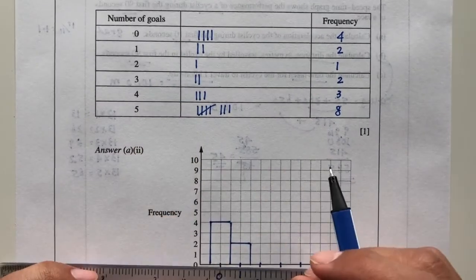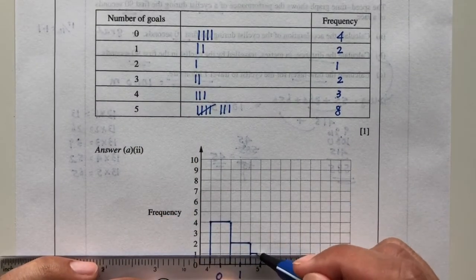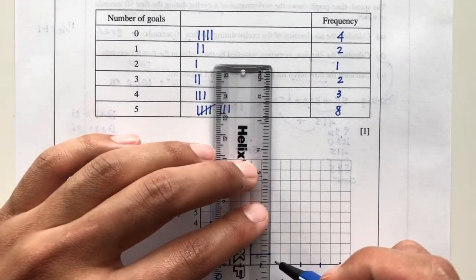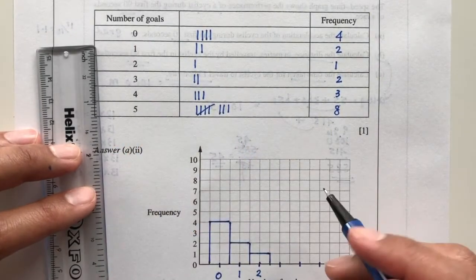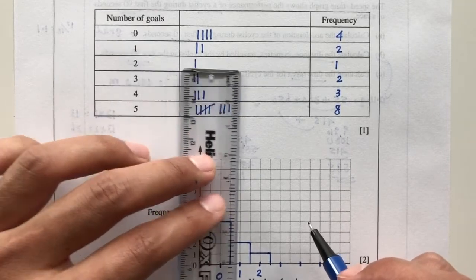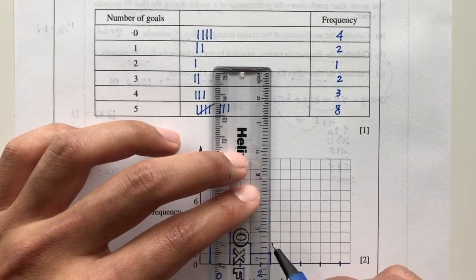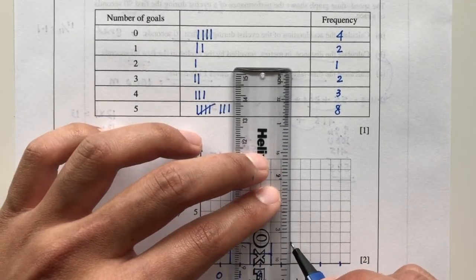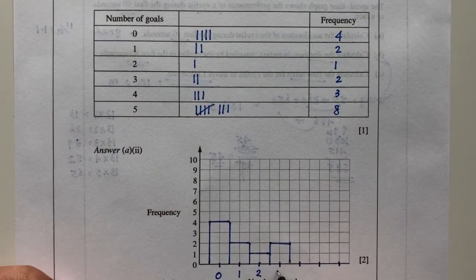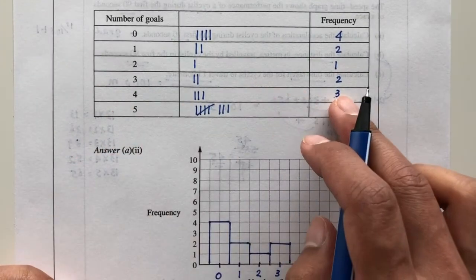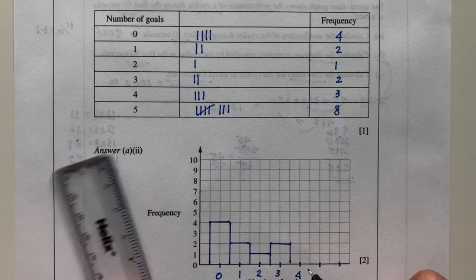And we have 2 as 1. Then we have 3 as 2. Then we have 4 as 3.